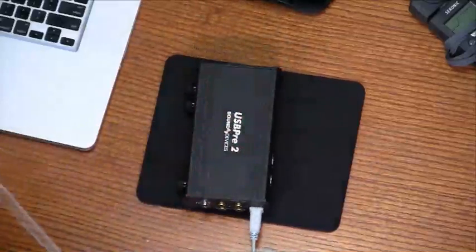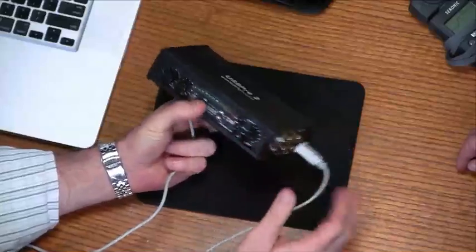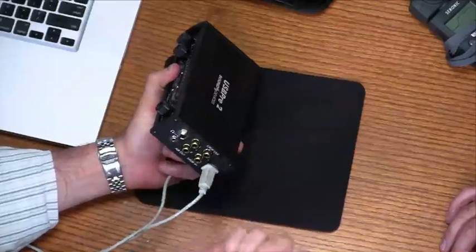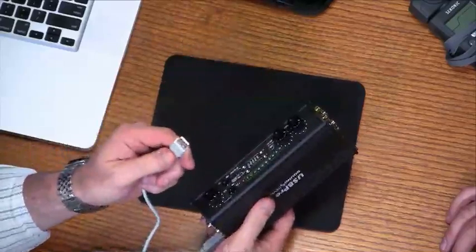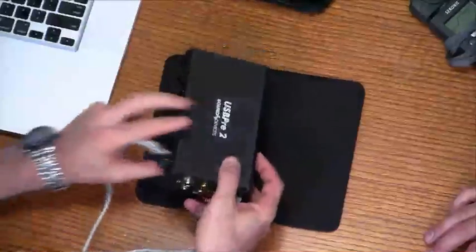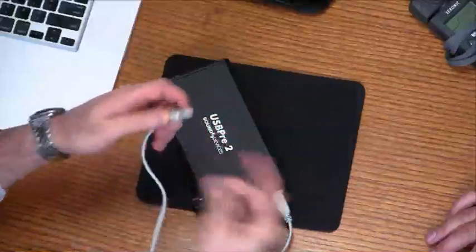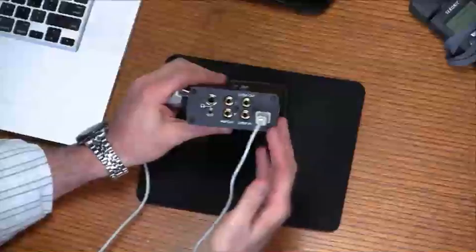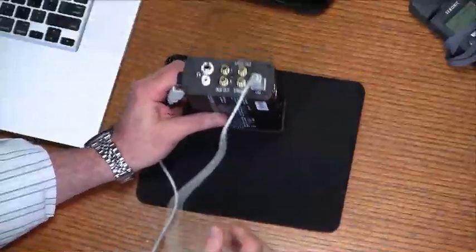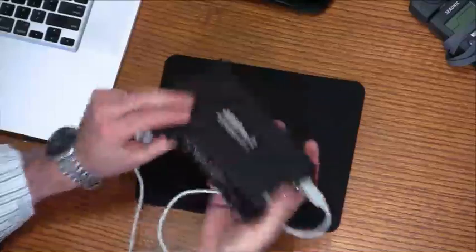Now the other cool thing about this guy, and one of the things I like about it, is not only is it a USB interface, but I can just power it with any iPhone charger. I can take this USB and push it into that little brick. We all have iPods or iPhones or whatever, so any one of those little wall warts, I can plug into here and power it.